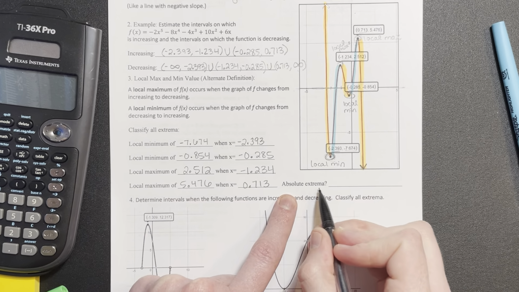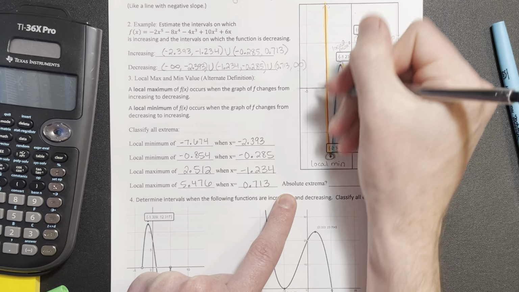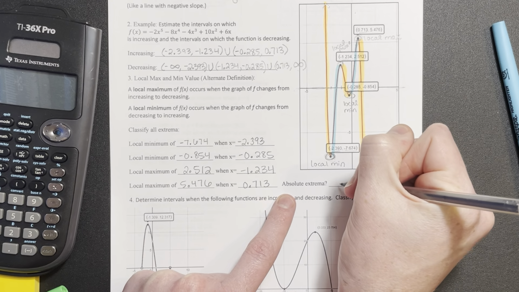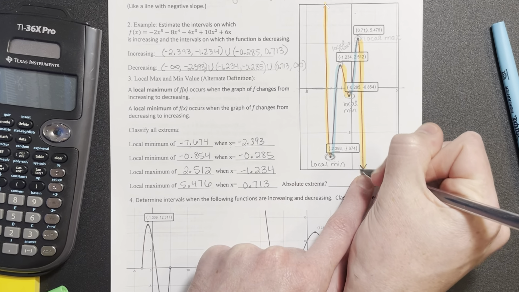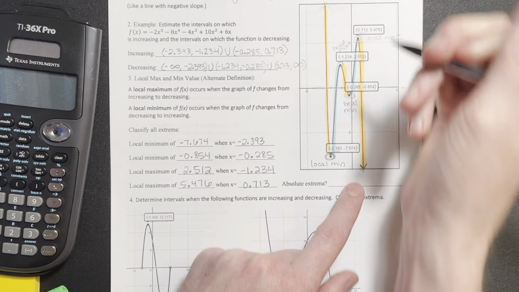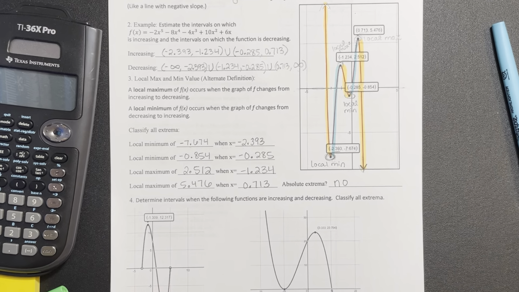Do we have any absolute extrema? So in this case, there's no highest or lowest that it ever reaches, because it's going to keep going down forever and up forever. So there's no absolute extrema in this case.